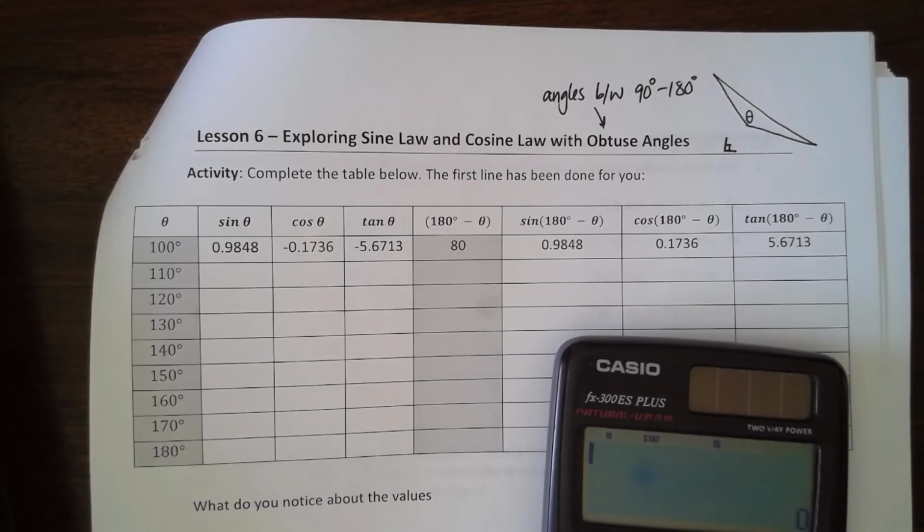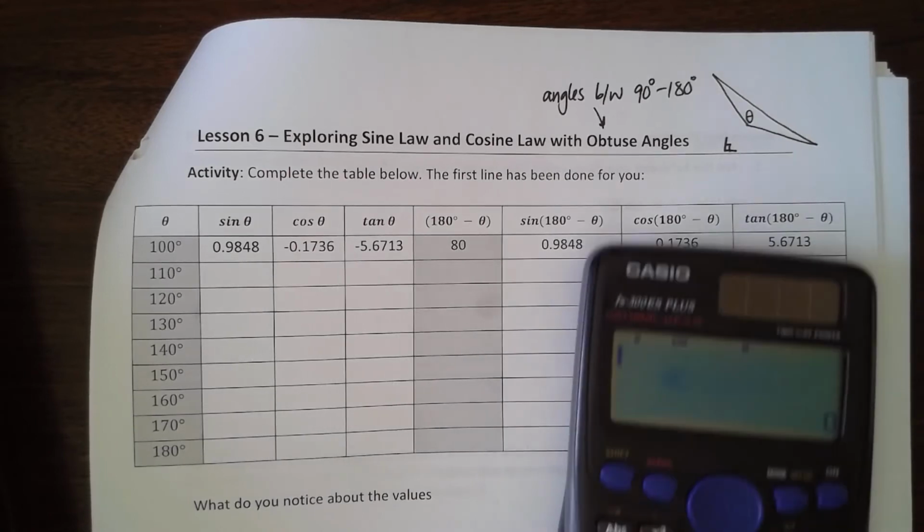So is this a big deal? Do we have to worry about angles that are obtuse now? Well, it depends what we're doing. That's what this table here is intended to show you. I've given you some examples, and I'll show you where these numbers have come from.